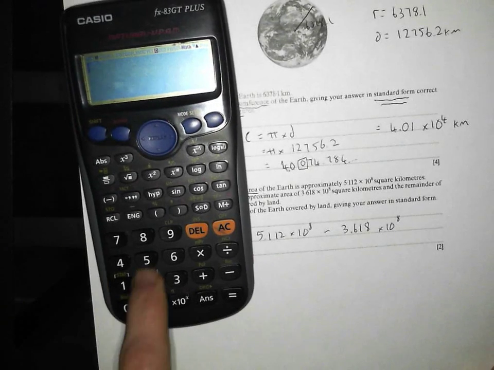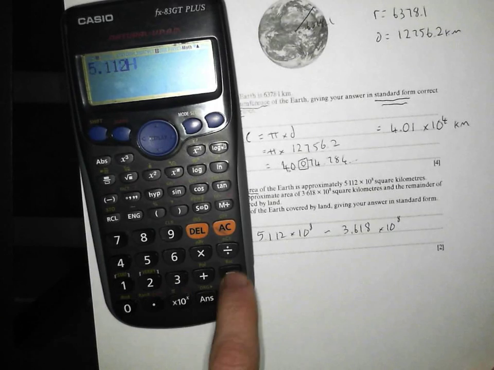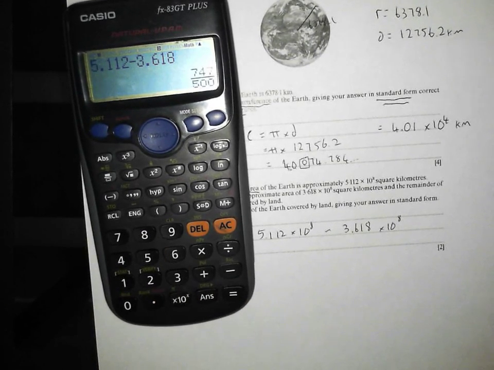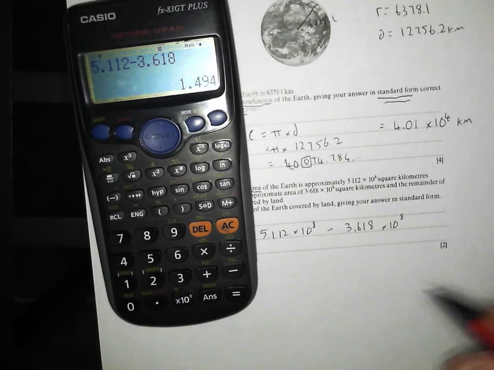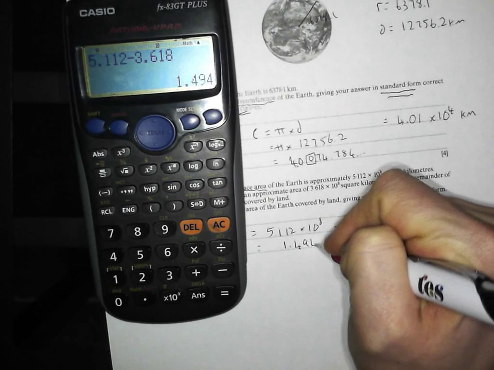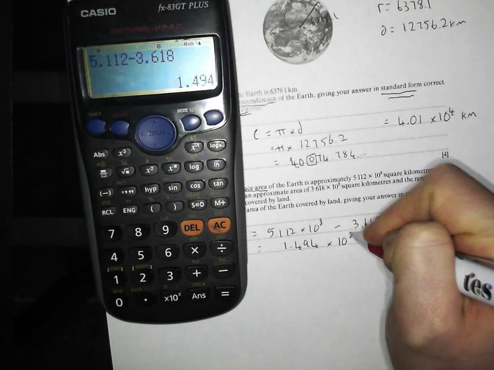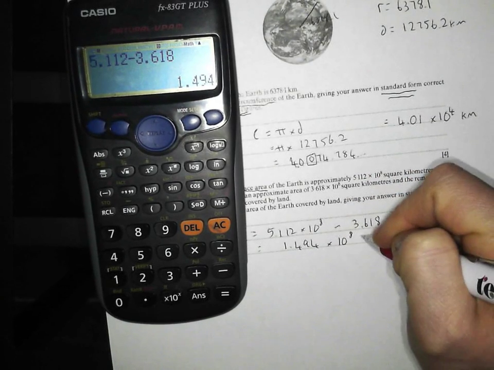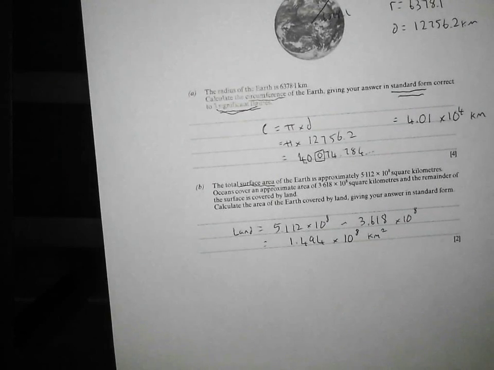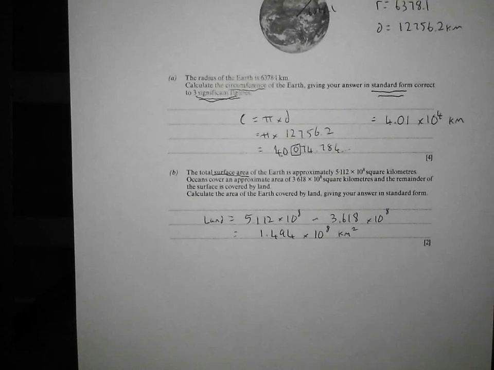So I'm just going to do 5.112 take away 3.618, bang that into the calculator, press my equals, press my little SD button, and I get 1.494 times 10 to the 8 kilometres squared. Well, that wasn't too bad at all. What a slight anticlimax, if anything, to finish our voyage through the wonderful world of area and perimeter.